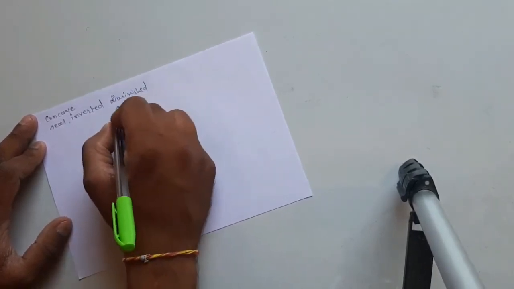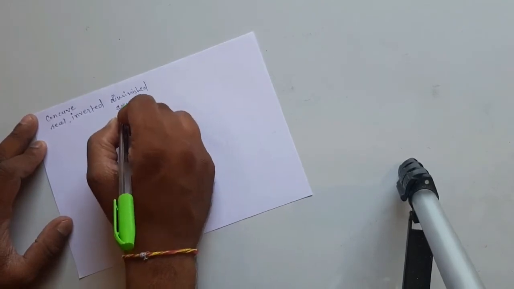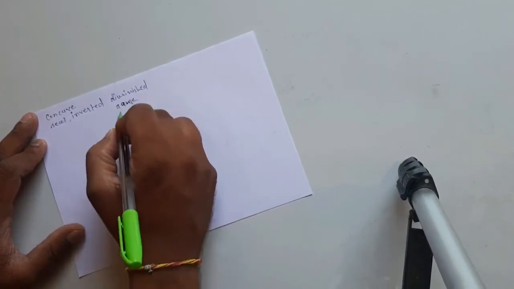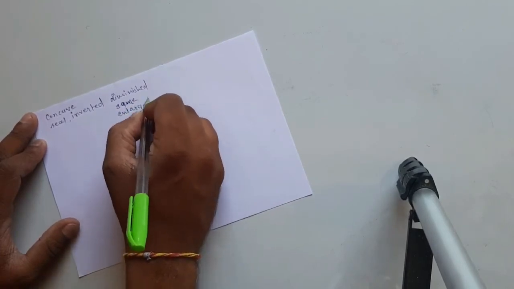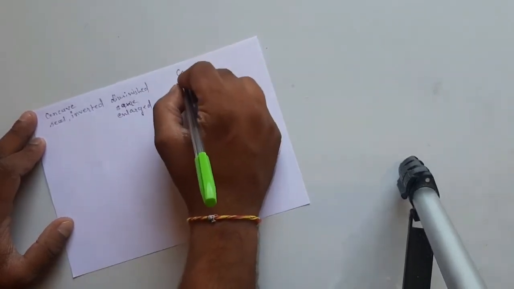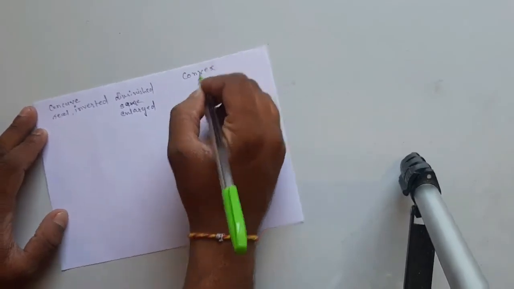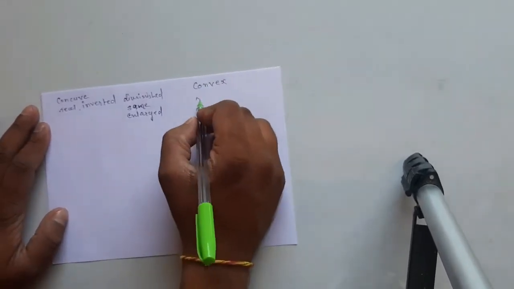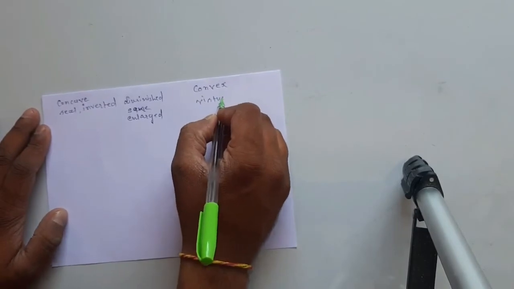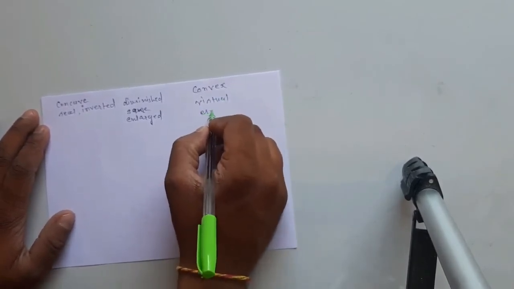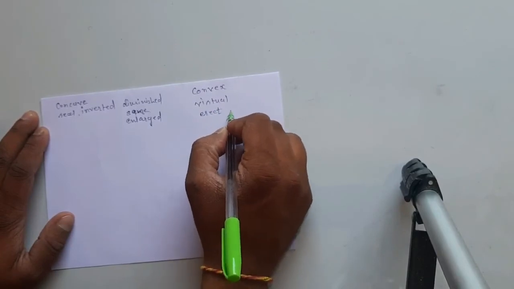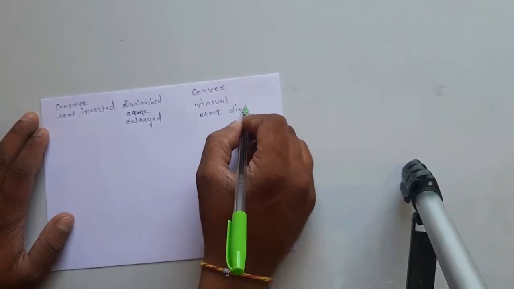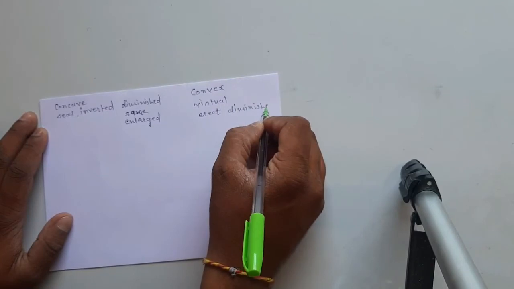In some cases it is the same in size and in some cases it is enlarged. But with a convex mirror we are always getting a virtual, erect, and diminished image.